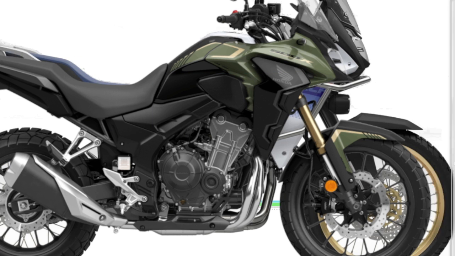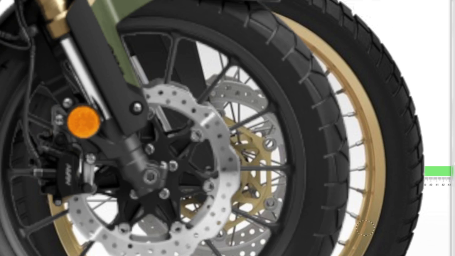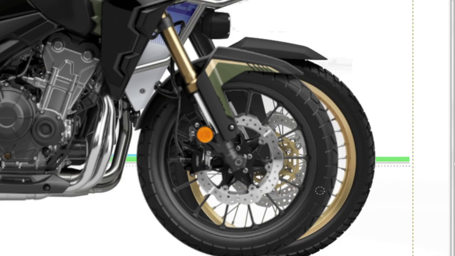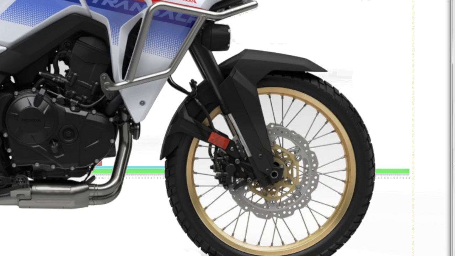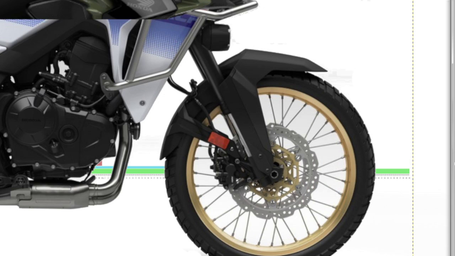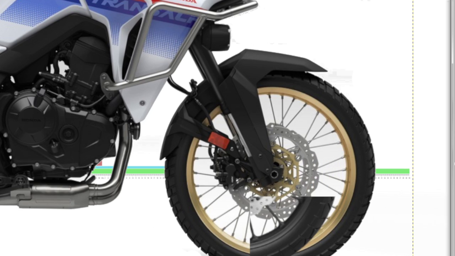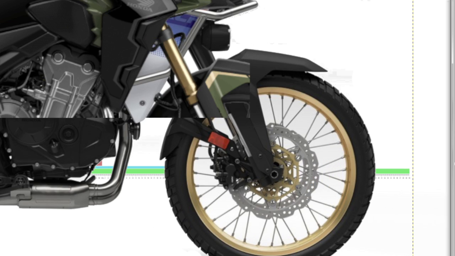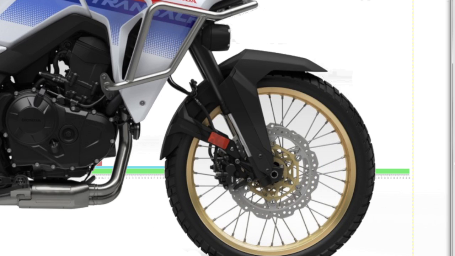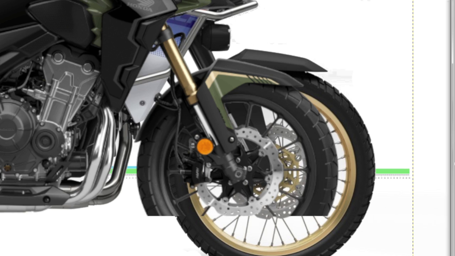Now let's look at the front brakes, the sizing, if we can see anything interesting. Again, we see the suspension travel is not very long on the Transalp. It's longer on the CB, of course.